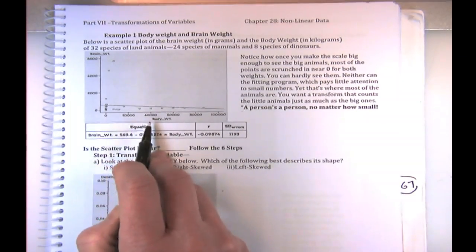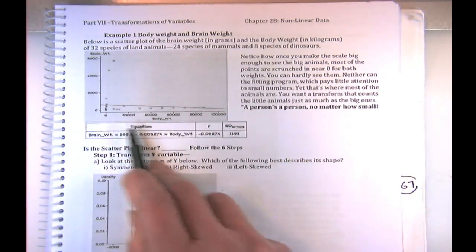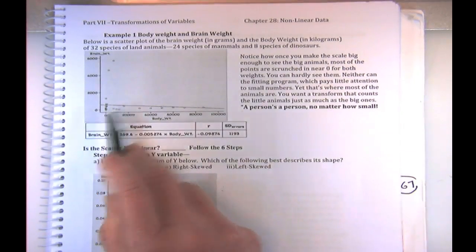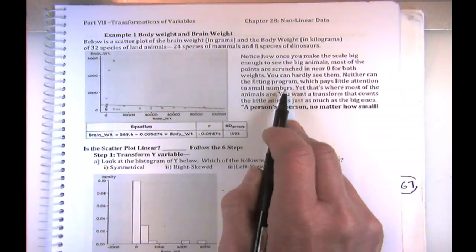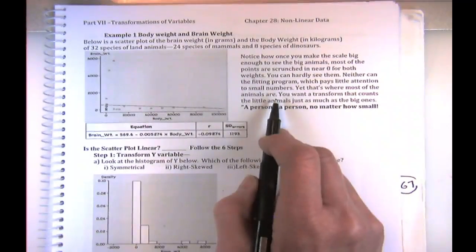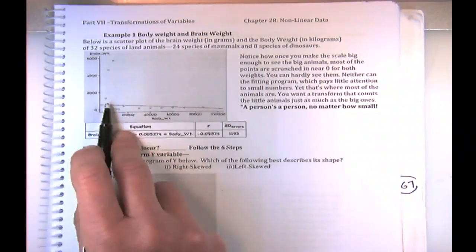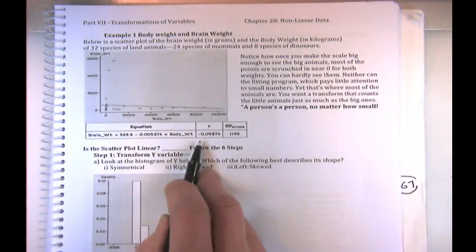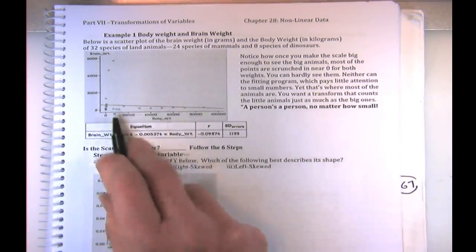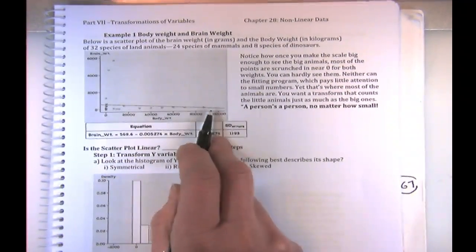For both weights, both the body weight and the brain weight, you can hardly see them, right? You can't even tell how many there are, and neither can the fitting program. It pays little attention to those small numbers. It's dominated by these big numbers. Yet that's where most of the animals are. So you get this negative correlation here, totally dominated by the slight negative correlation, very slight, saying the bigger your body is, the smaller your brain, which isn't true for most of these animals because it's dominated by these giant dinosaurs here.